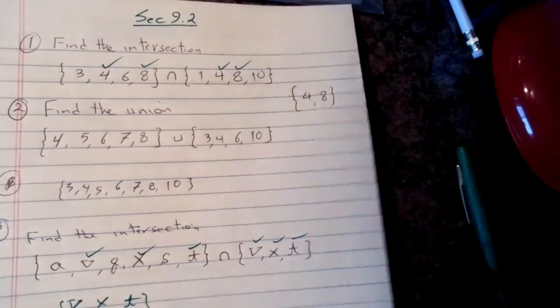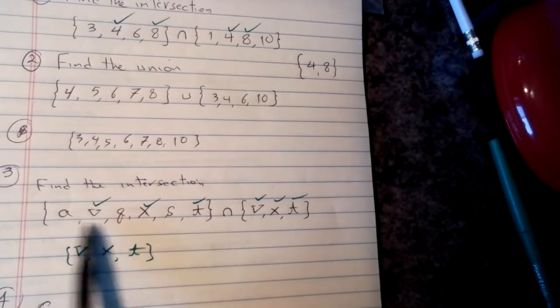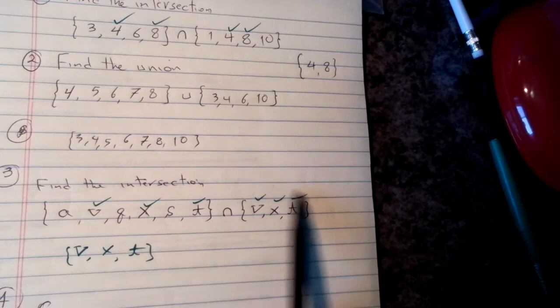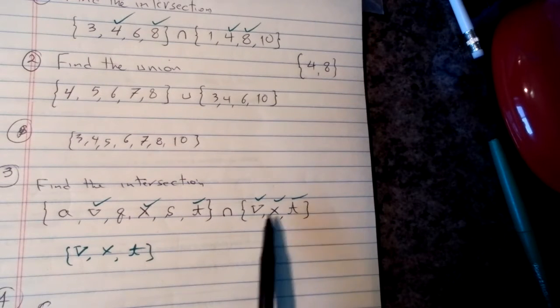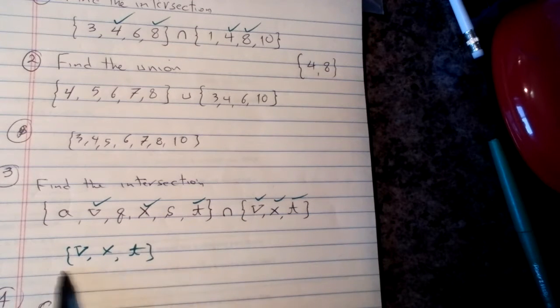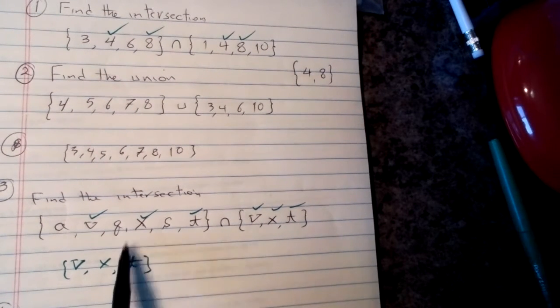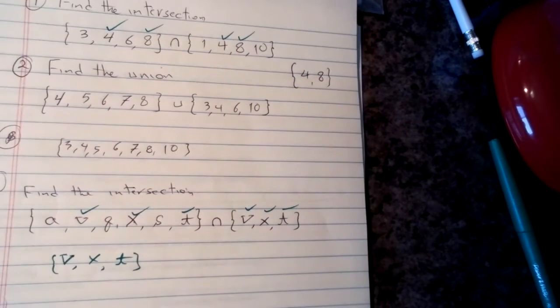Like here, in one set, let's say this is set A and this is set B. What is the intersection? What letters do they have in common? They both have B, X, and T. So this is the intersection. So you have intersections and a union.